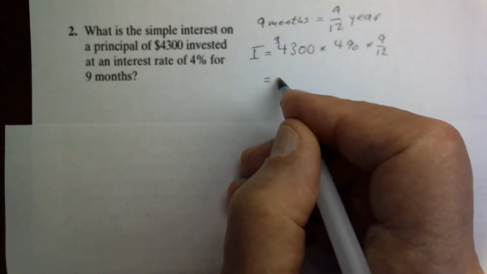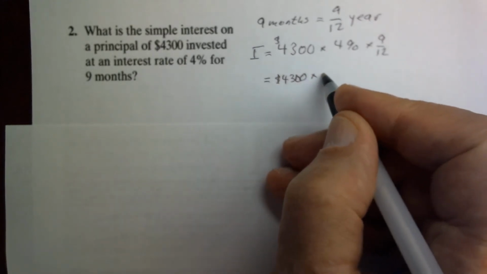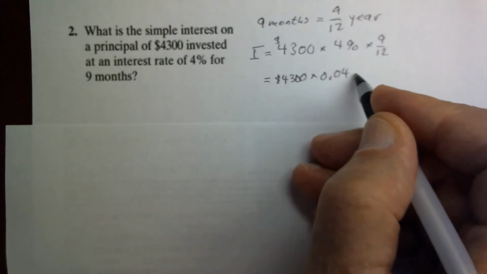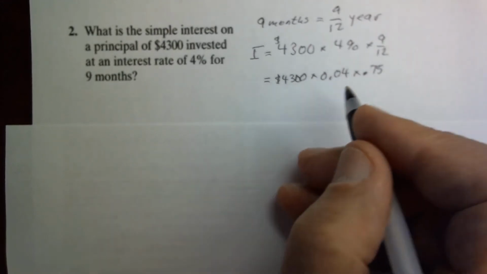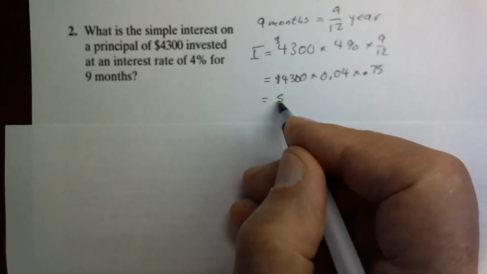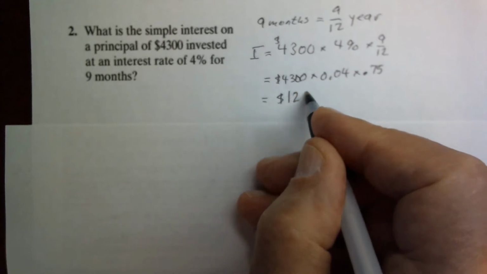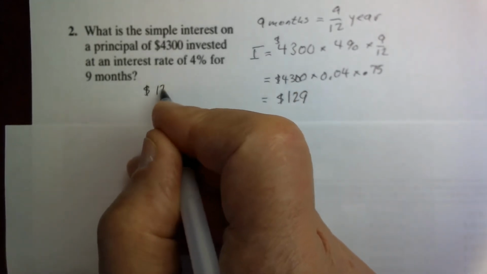This is equal to $4,300 times 0.04 times 0.75 for 9/12, and this amount equals $129. So the answer here is $129.